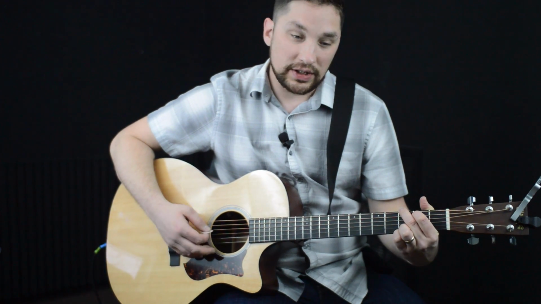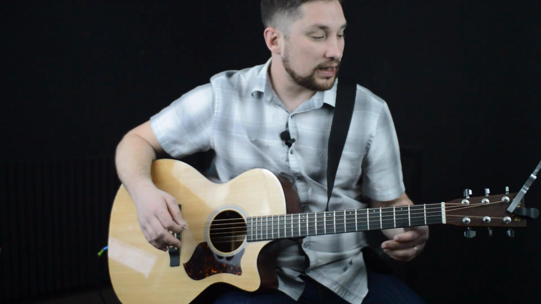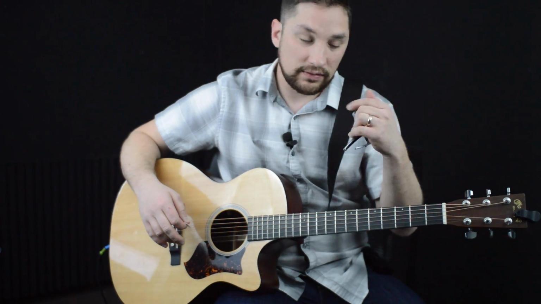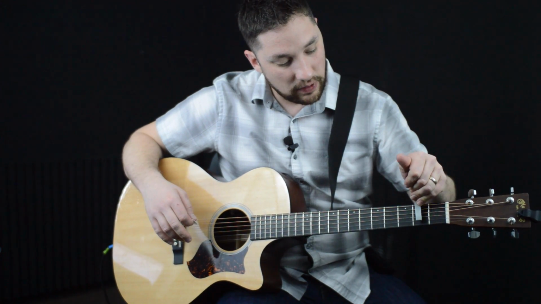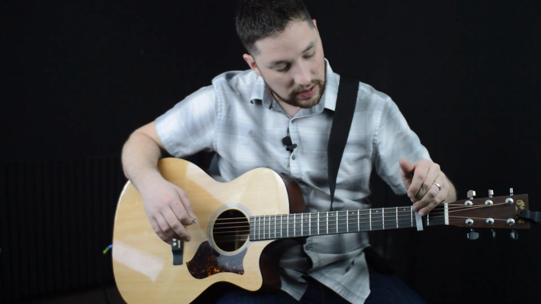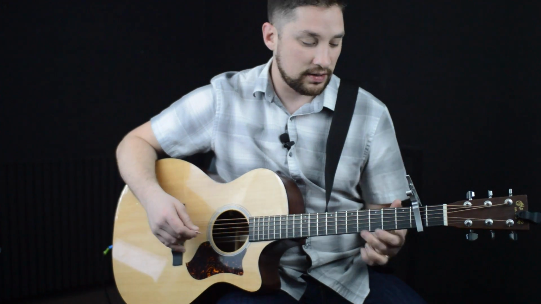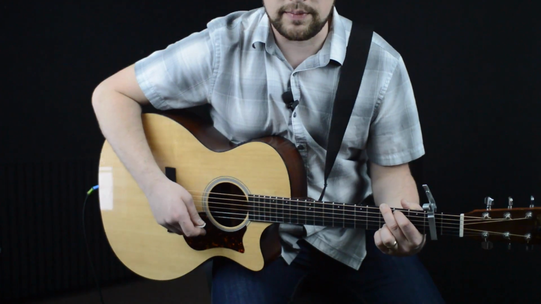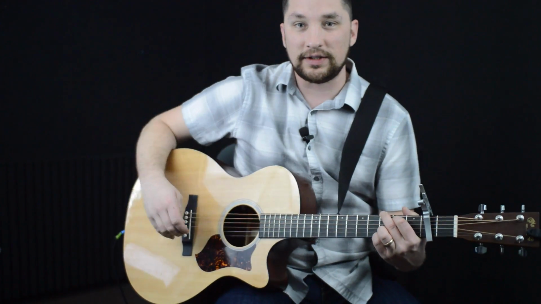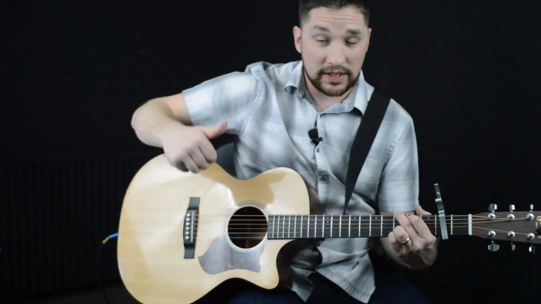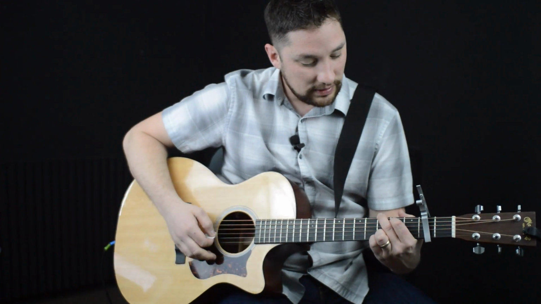Now what if we need to change keys? Well, a lot of guys are using this thing called a capo. And by the way, if you're anti-capo, you are a lower level intermediate guitar player. So just letting you know where you stand. For those of you who are anti-capo, you can go ahead and give the thumbs down right there in the video. Make sure if you give a thumbs down, leave a comment below.